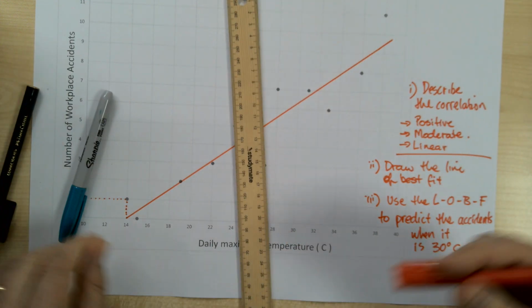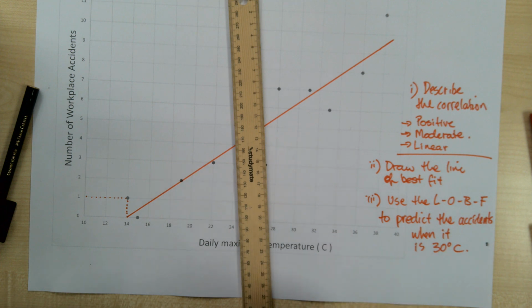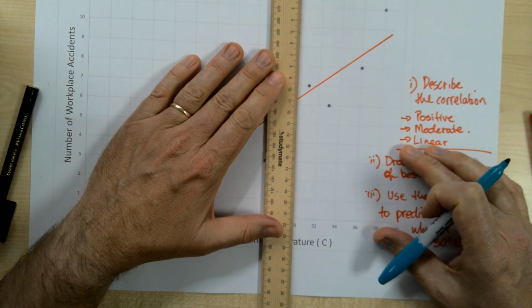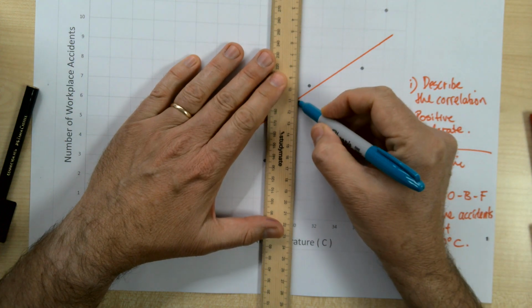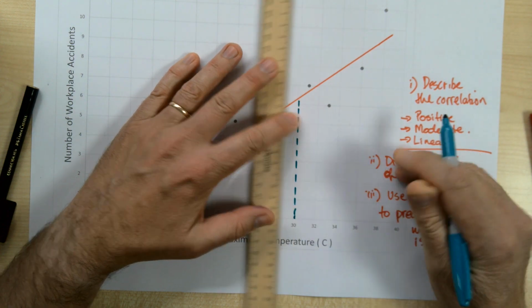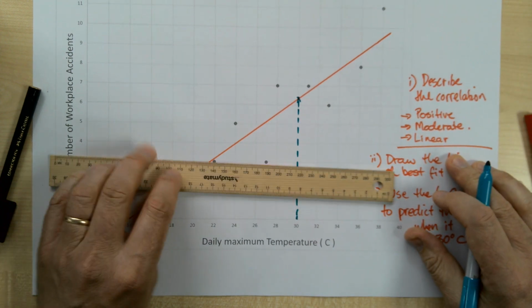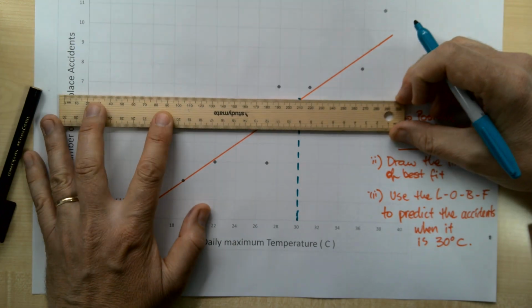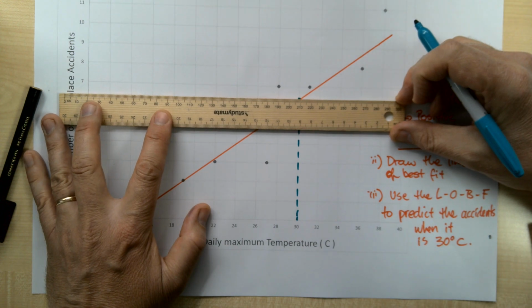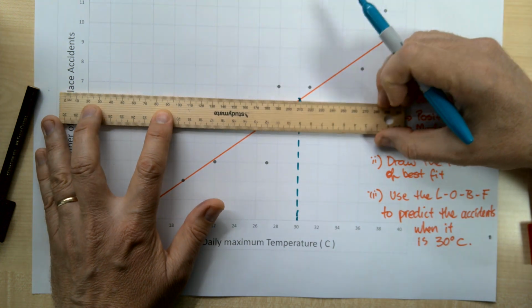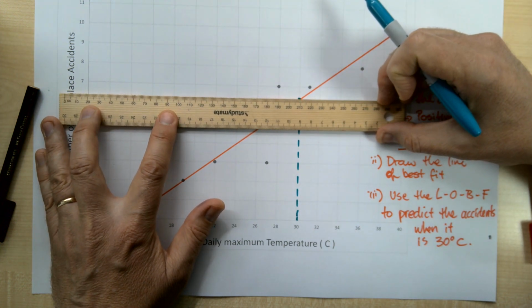You basically draw up from 30, and it hits the line of best fit there. Then you go across, because we want to predict what would be the number of accidents that would typically happen if it was 30 degrees, according to this data.